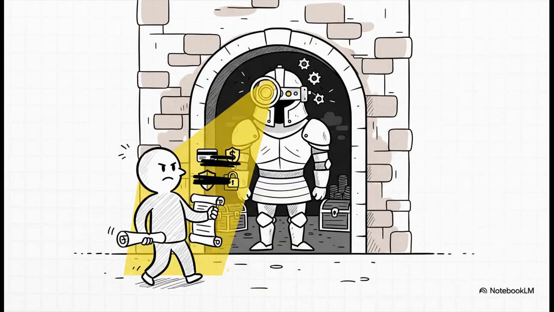But what happens if one of your own people accidentally tries to walk out of the vault with a crown jewel? Well, that's where data loss prevention, or DLP, comes into play. You can think of it like a super smart guard who can actually recognize sensitive stuff, like a credit card number, and automatically block it out before it ever gets exposed.